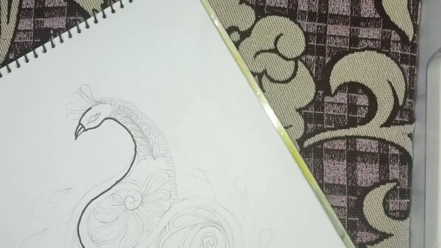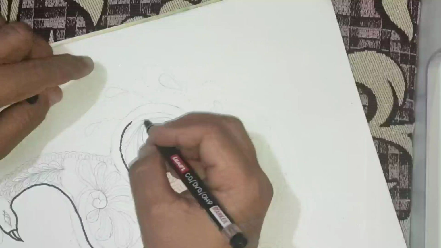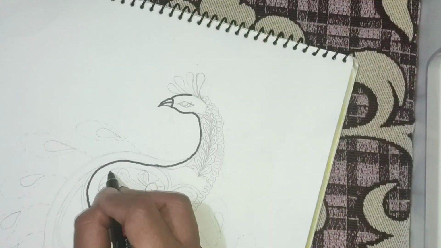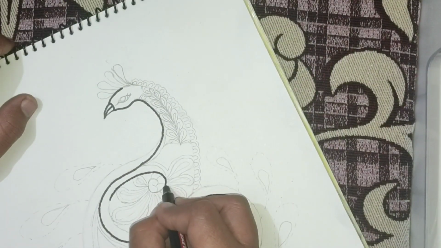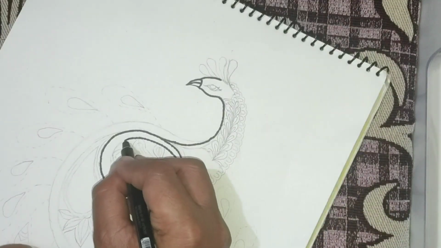Here you may refer to the present design as an example, as we are trying to create a peacock, but with the help of paisley. The end product will give you the feel of a peacock, but not exactly the peacock.